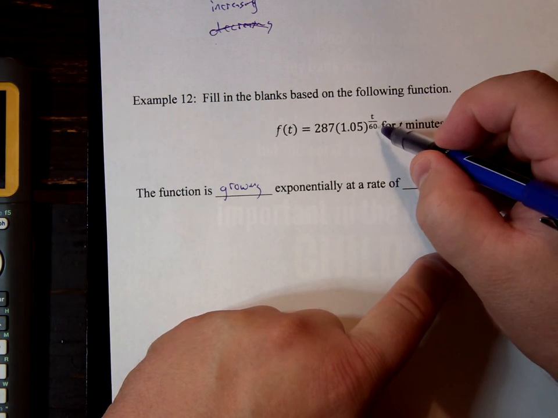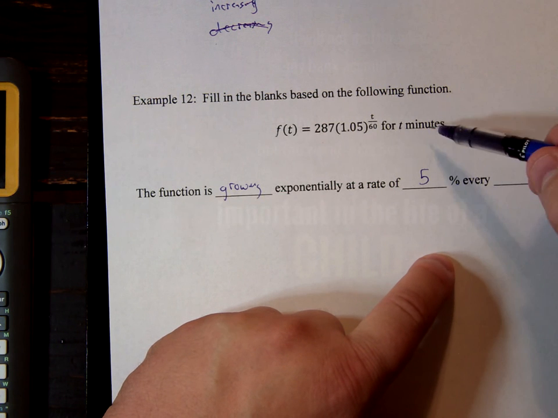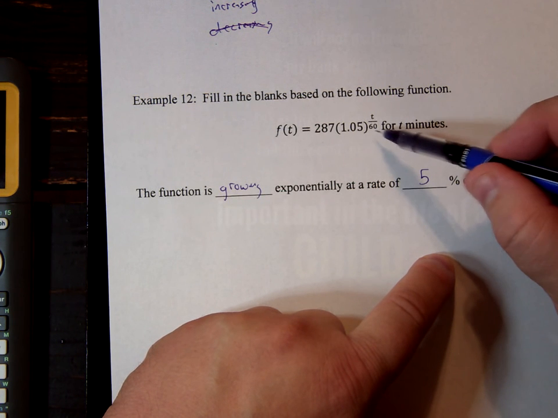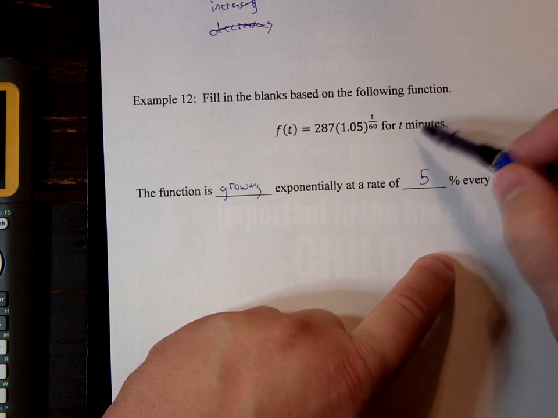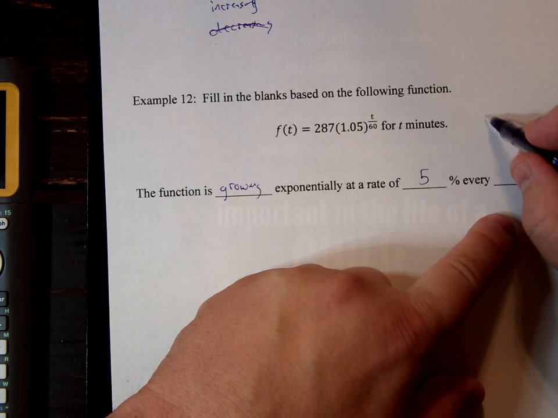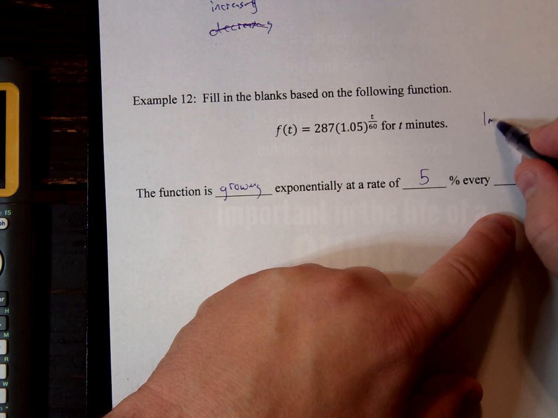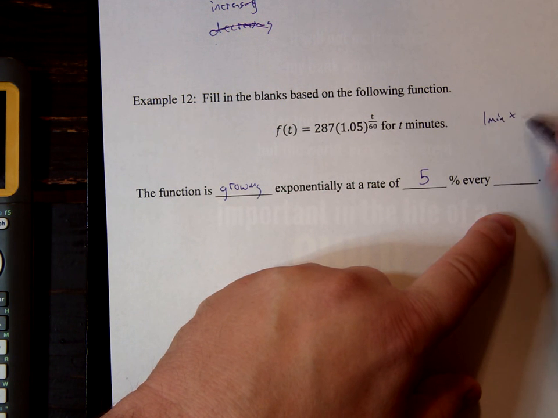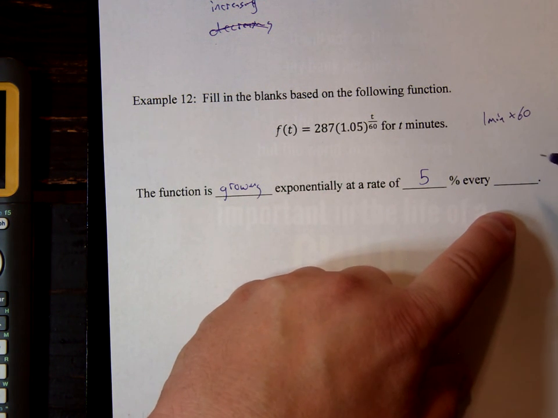Well, what is 1 minute divided into 60 parts? Or think about it this way. If you take 1 minute, right, and multiply by 60, you get what?